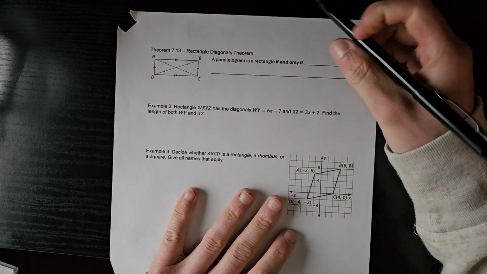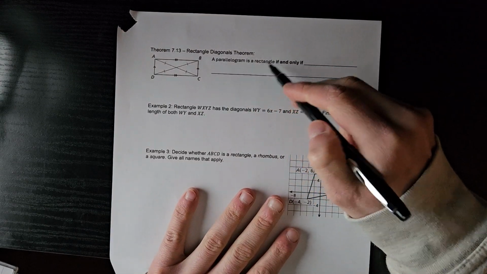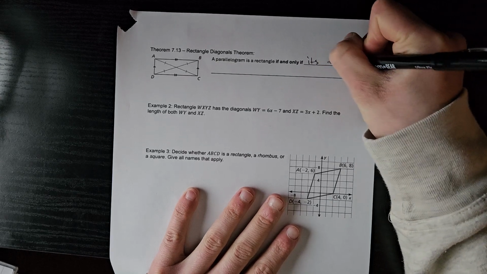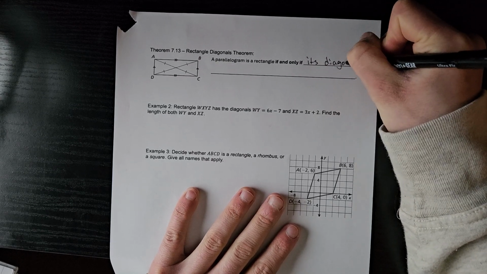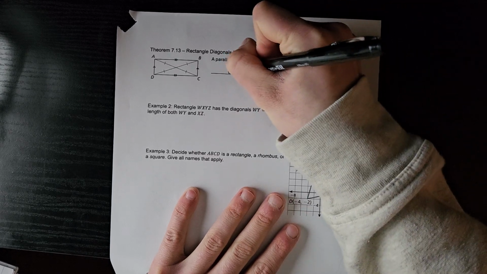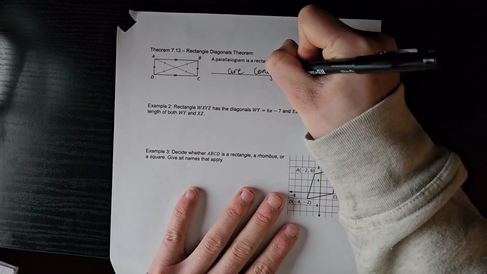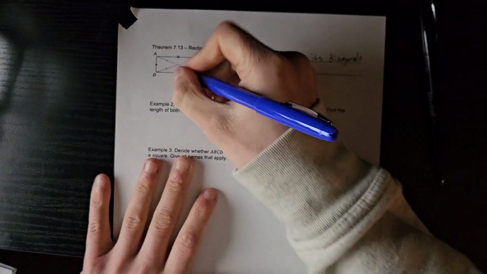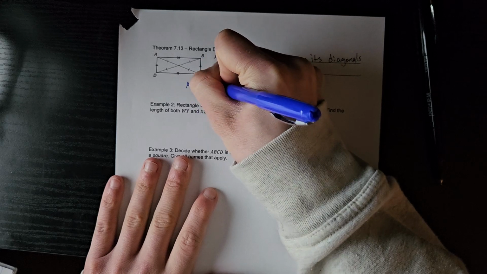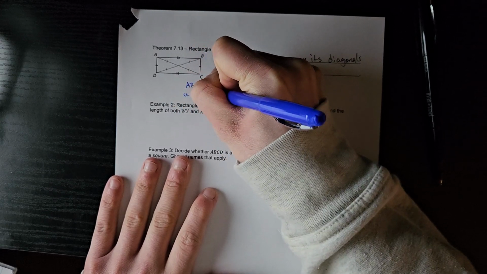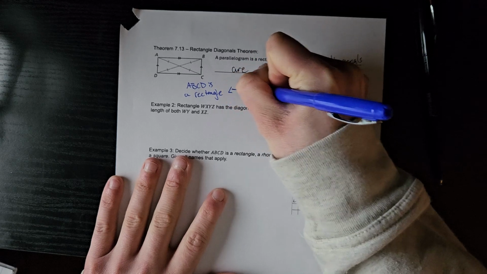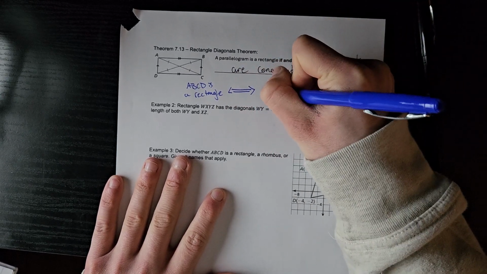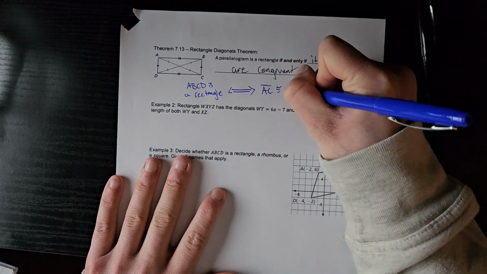Almost done. Last theorem too, and it's the only one for rectangles. This being the rectangle diagonals theorem. It states that a parallelogram is a rectangle if and only if its diagonals are congruent. So that means ABCD is a rectangle if and only if AC is congruent to BD.